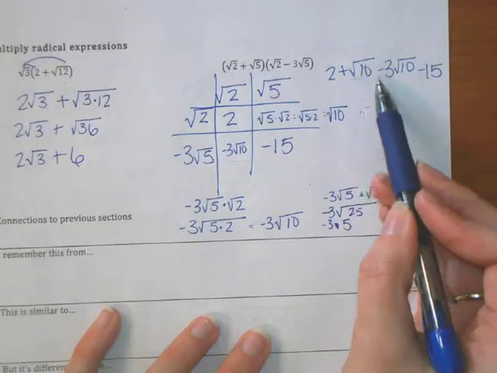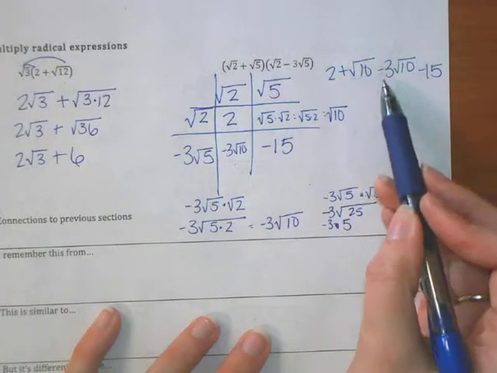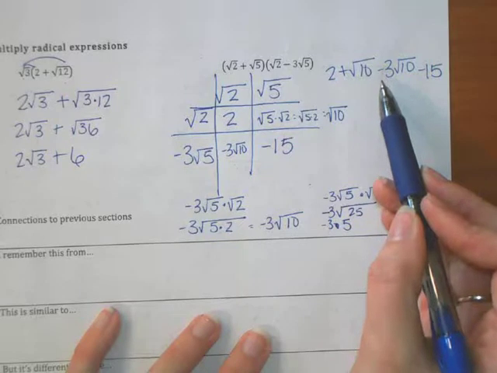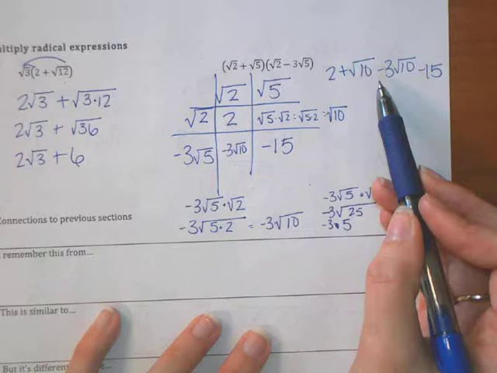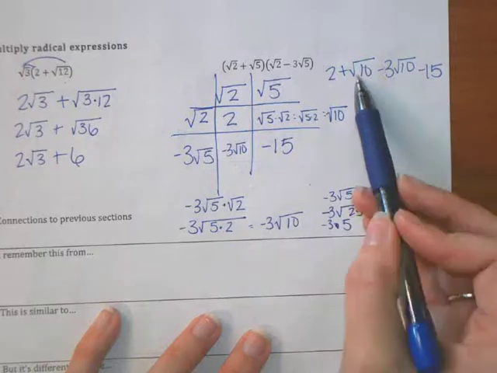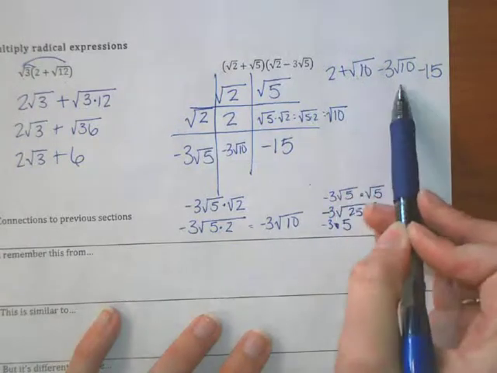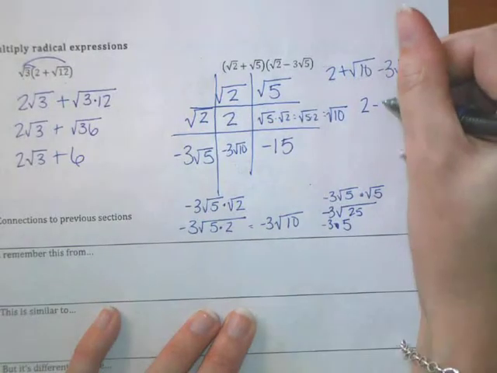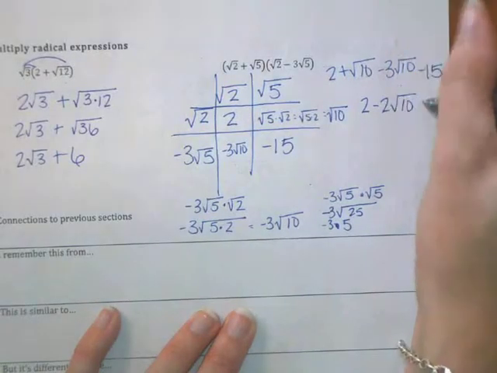I have 1 minus 3. It's negative. Negative what? Negative 2, right? I have a positive 1 and negative 3. Yeah. So now I'm going to write this as 2 minus 2 roots of 10 minus 15.